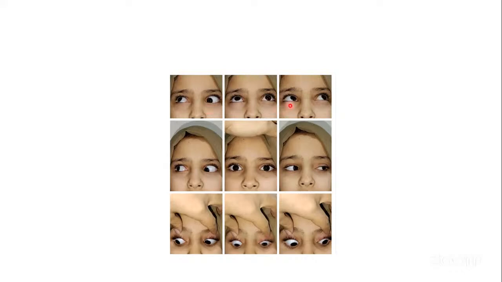And in the down gaze, the left eye is still hypotropic. Yes, this is Brown syndrome. With abduction, the left eye is hypotropic.